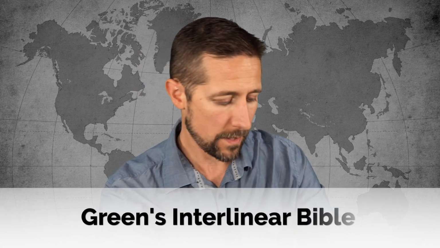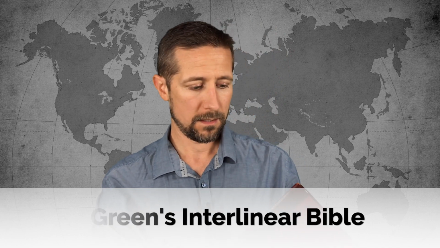Let's also take a look at the Green's Interlinear Bible. So this is the one I have. It's actually a 4-volume set. I'm just going to show you one. This is an old version. I usually buy old books because you can save money on them, and you've got to be careful with some of the new versions of things. I've kind of seen some of the stuff change in it from time to time.